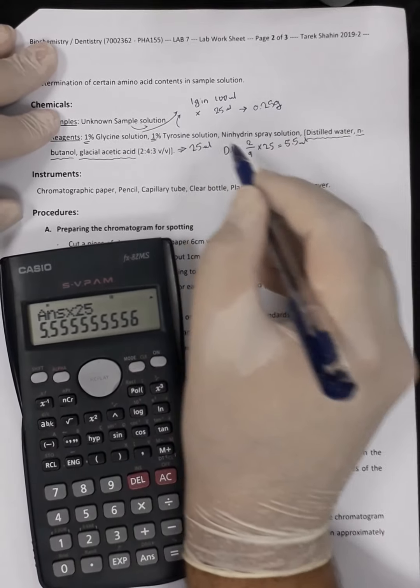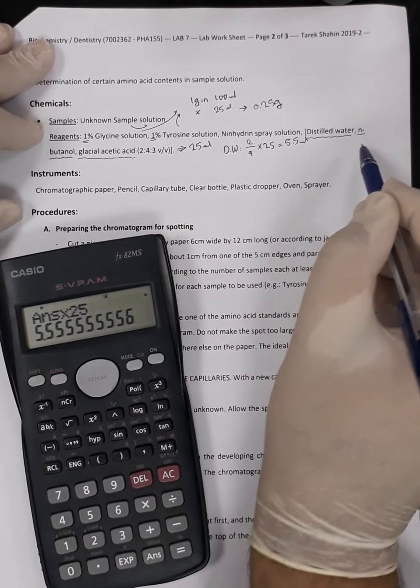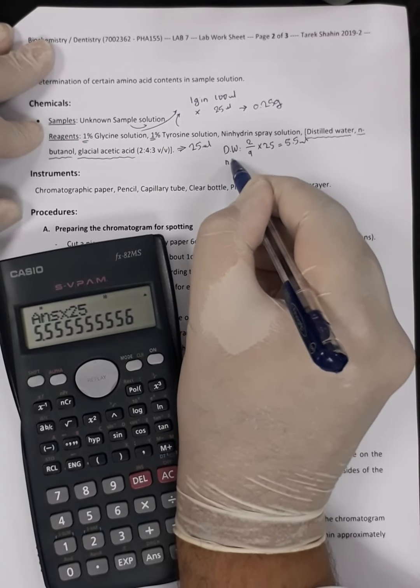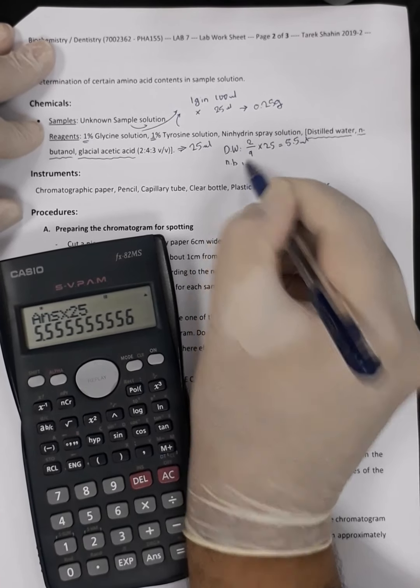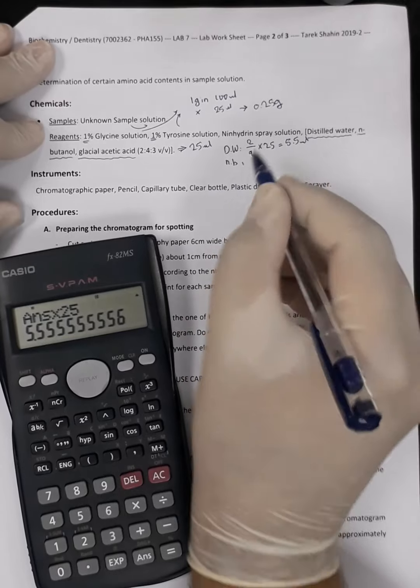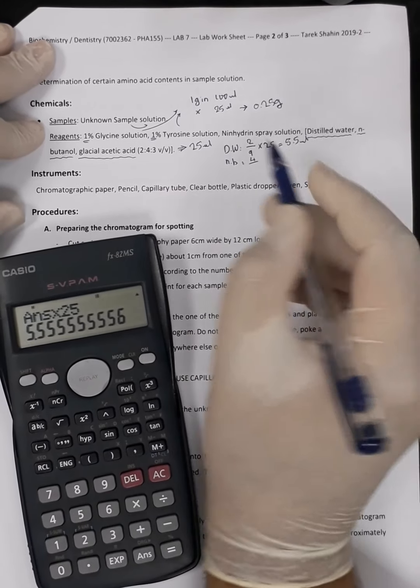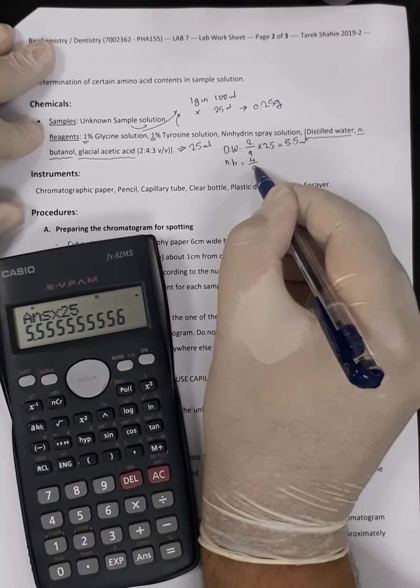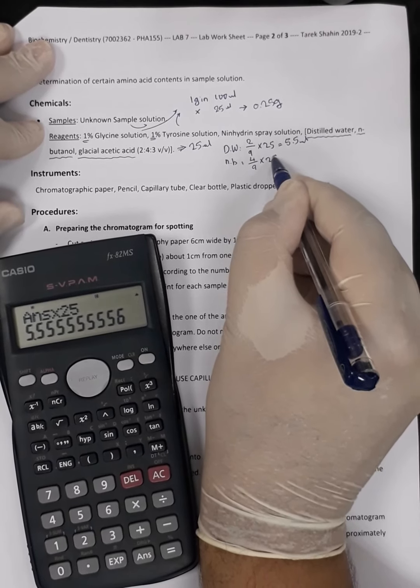Okay. Now we want to know the volume of N-butanol, the second chemical. We use the same technique. We will find out the number of parts of butanol. It is 4, divided by the total number of parts, which is 9, and multiplied by 25.